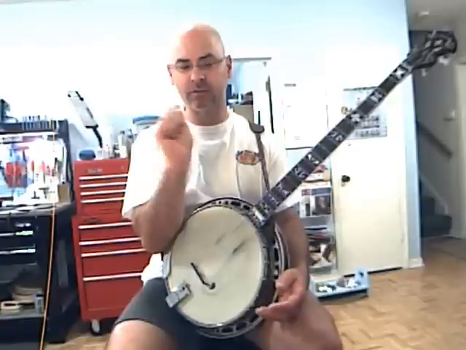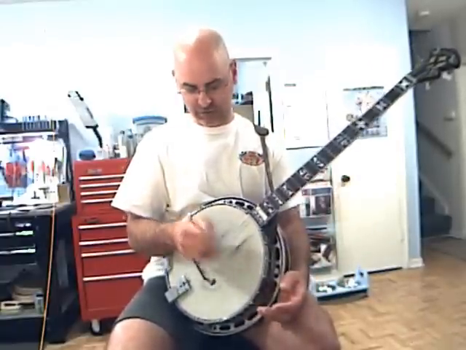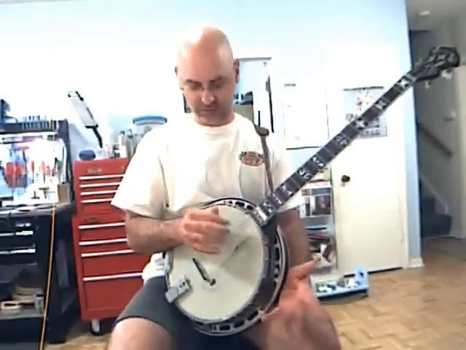You can do triplets with two fingers, or, you know, if you're into Don Reno style, you may even try some triplets with a thumb pick. But the first thing before we get into all these stylistic things is to just do some basic ideas on the banjo and incorporate triplets in there.